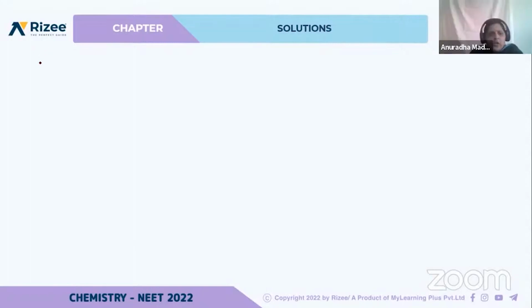So let's see Raoult's Law. We are considering this one in the case of volatile substances. What we discussed up to now: if we are taking any volatile substance, the partial pressure exerted by the gas is nothing but vapor pressure. Based on that, Raoult proposed one law, that is Raoult's Law. Let's see what that is.